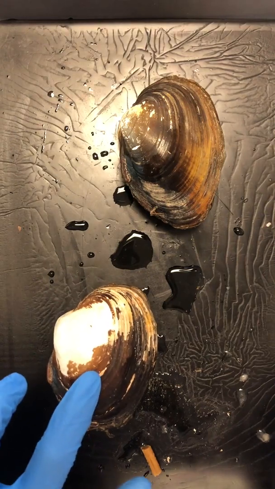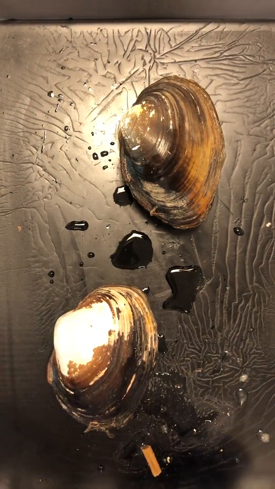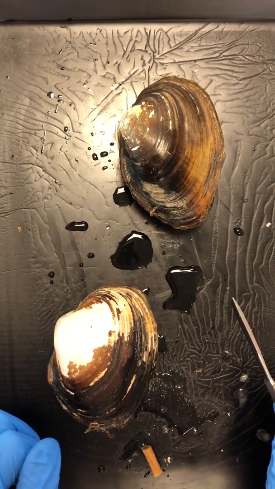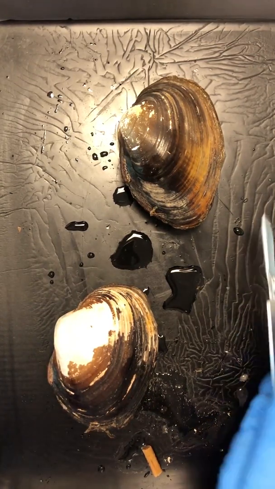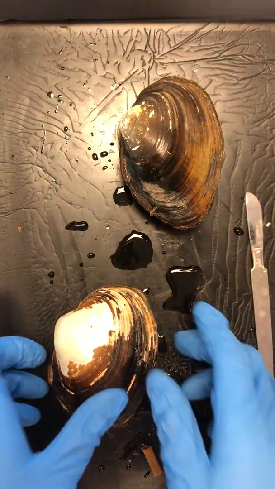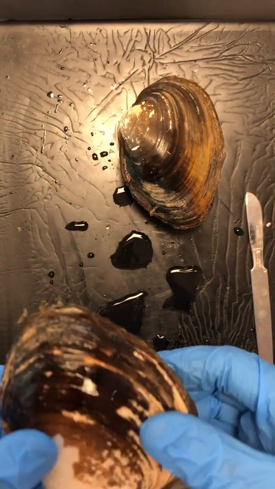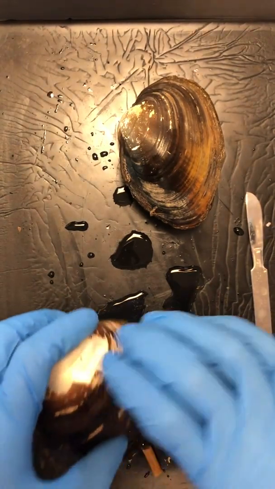These guys are mollusks because they have the 4 characteristics of a mollusk, which is a shell, mantle, foot, and visceral mass. These guys within the mollusk phylum are bivalves because they have 2 valves, meaning these shell pieces. So 1, 2. It's incredible stuff.